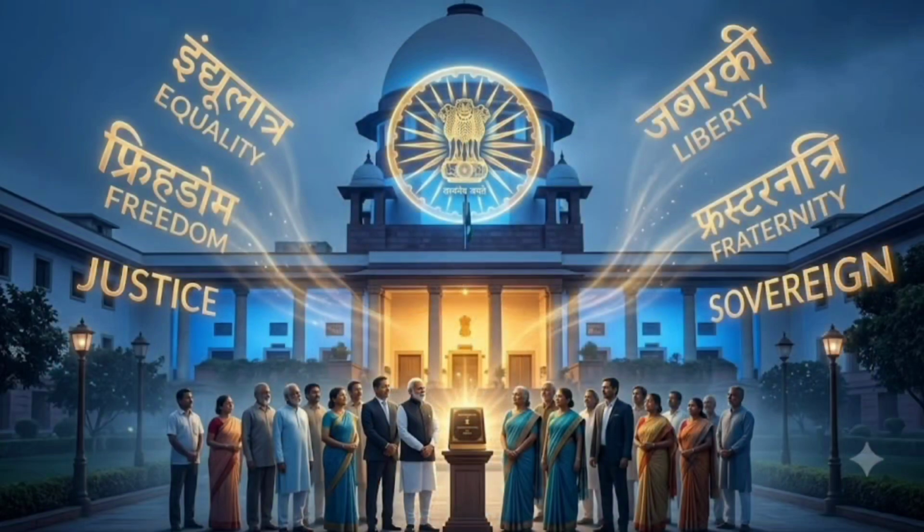Fundamental rights are basic rights guaranteed by the Indian Constitution. They are written in Part 3 of the Constitution, Articles 12 to 35. These rights are called the Magna Carta of India because they protect the basic freedom of people. And the most important thing is they are justiciable, meaning if your fundamental rights are violated, you can directly go to courts. Now, let's see the types of rights.